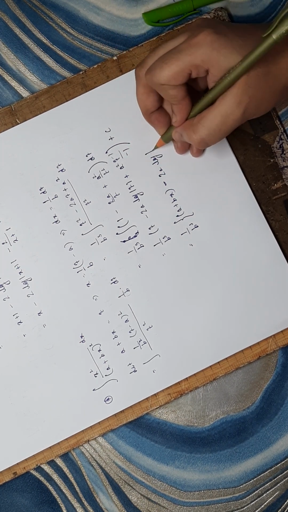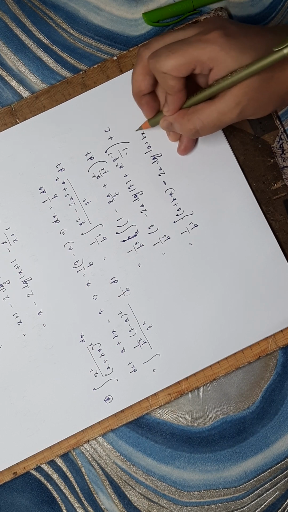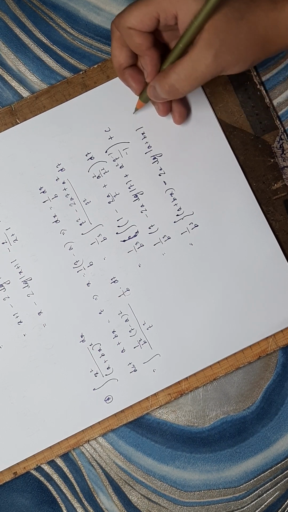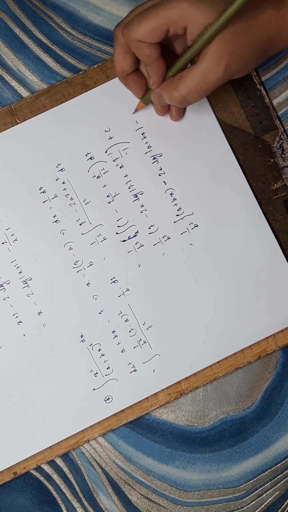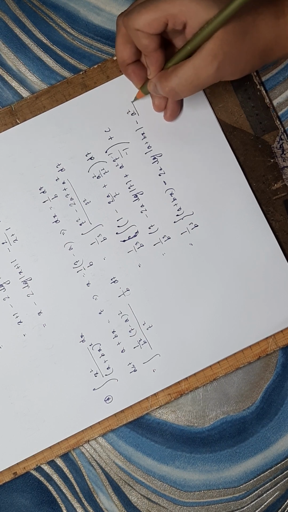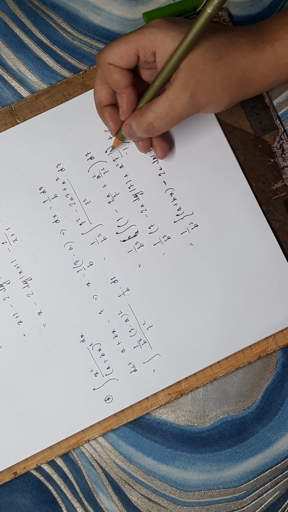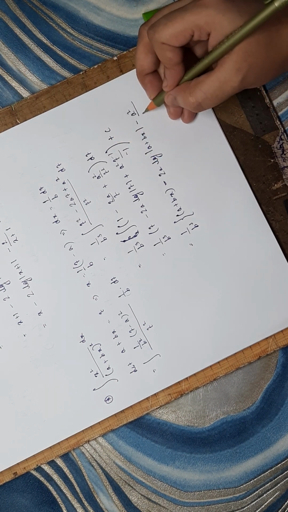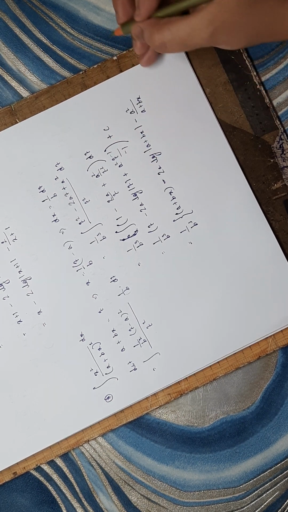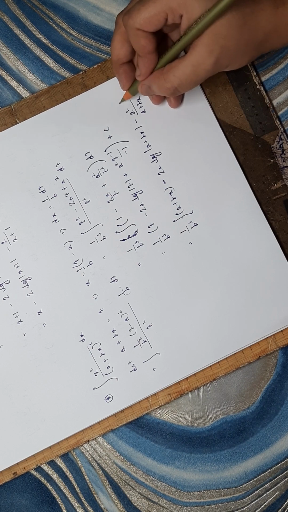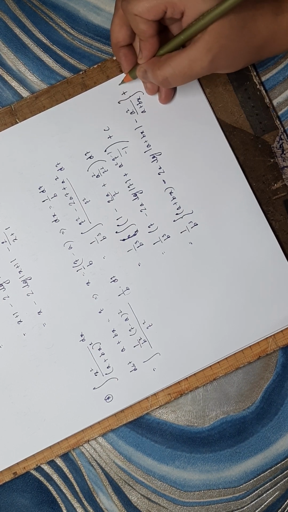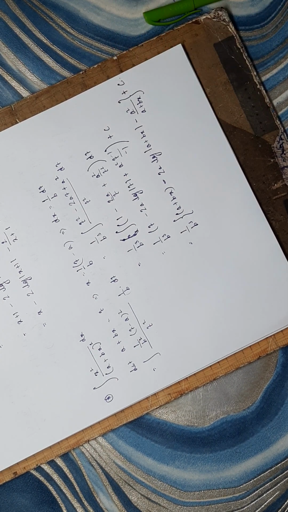So we will be having mod of a plus bx minus a square will remain as it is. This minus actually came here, and t inverse, as I told you, can be written as 1 by t. So in the denominator we will be having a plus bx. Alright, close the bracket and we will be having plus c.